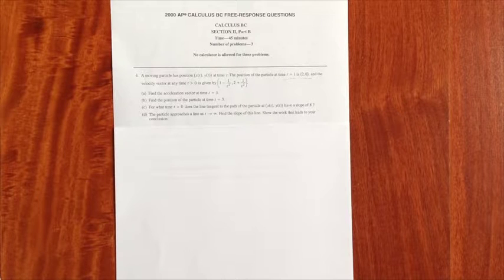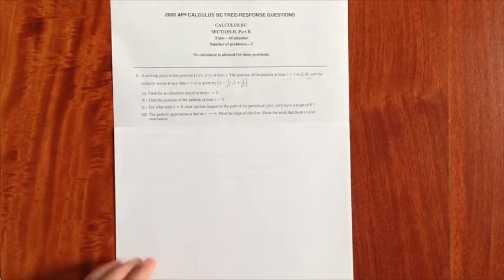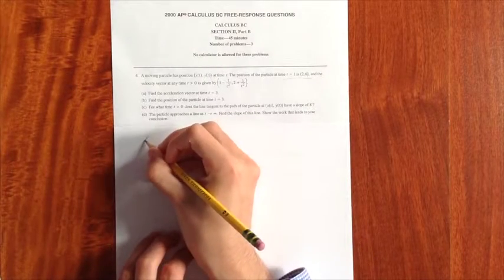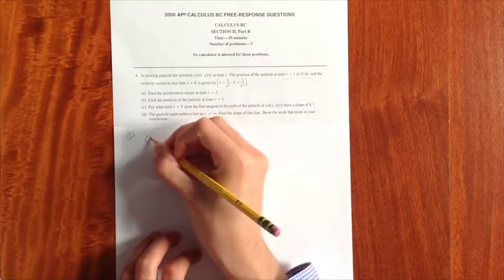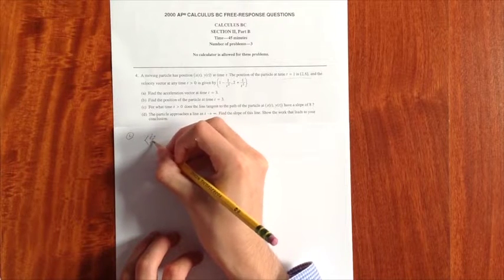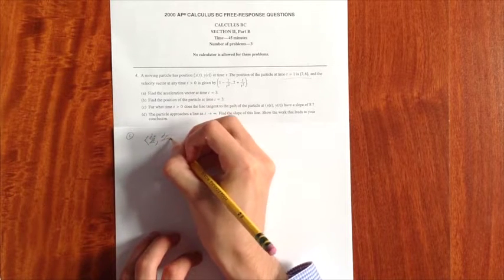What you need to make sure to do here is that since they're asking for the overall slope of the position function and that path, they actually want dy over dx. But what we have right now is a vector that represents dx over dt and dy over dt.